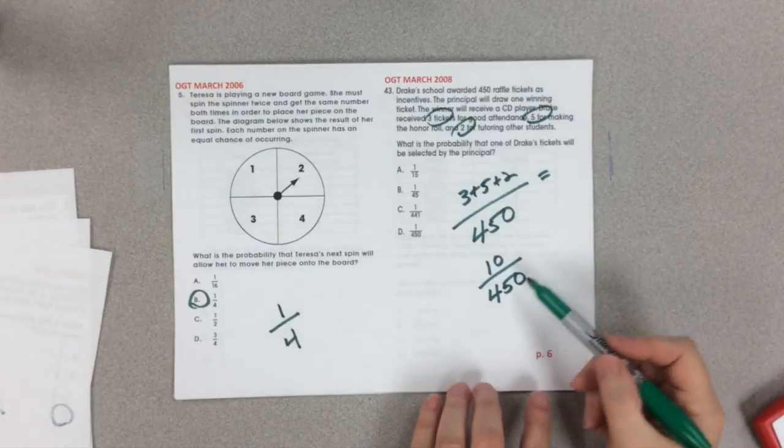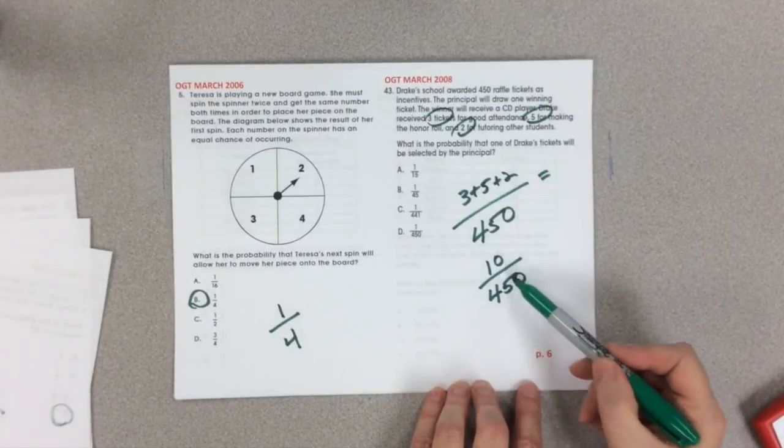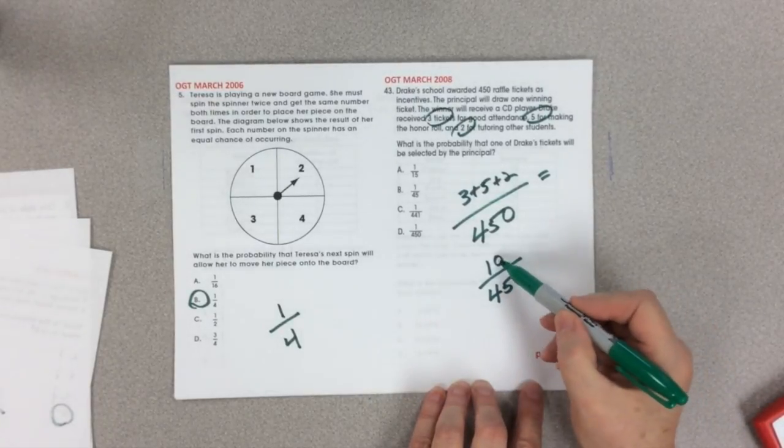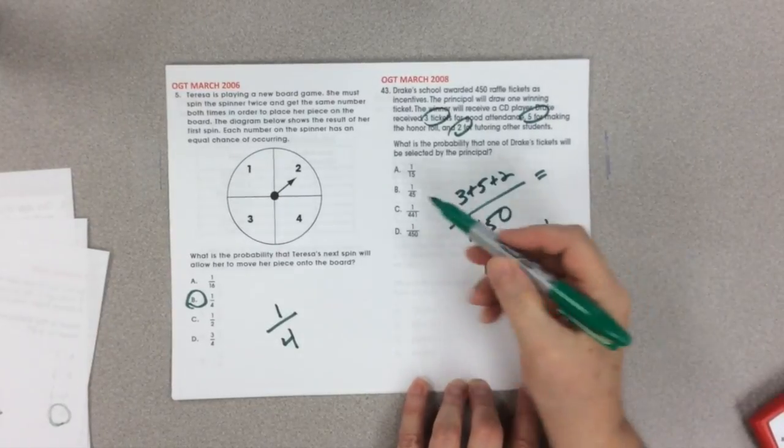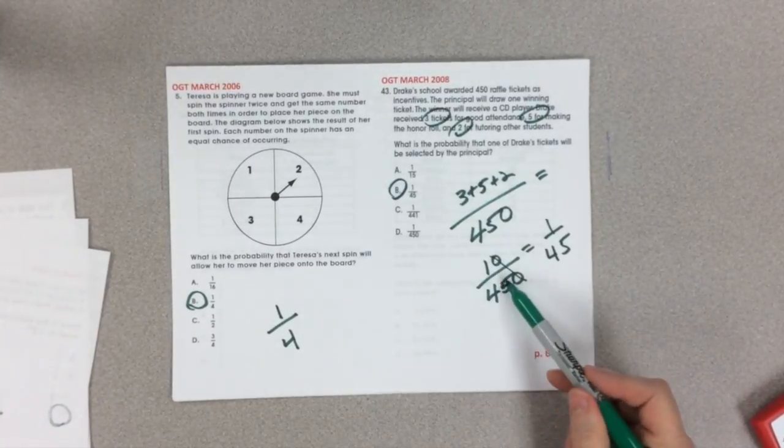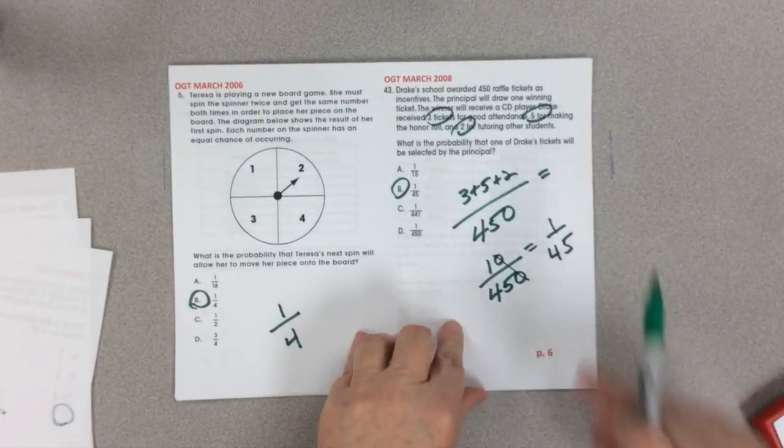So you could use your ABC button on your calculator if you're not good at reducing this. Some people might see the zeros and say, oh, that's going to be the same as 1 out of 45. Or like I said, you can enter 10 ABC 450, and the calculator will reduce it for you.